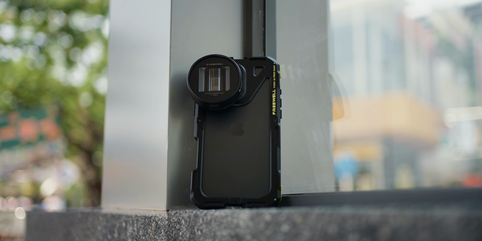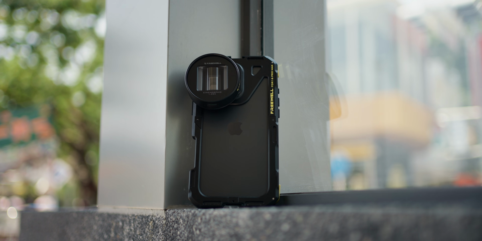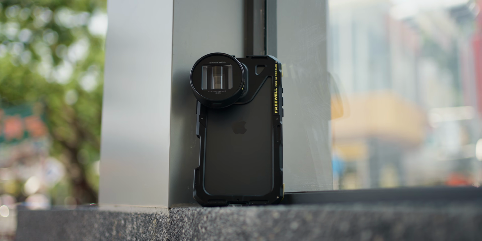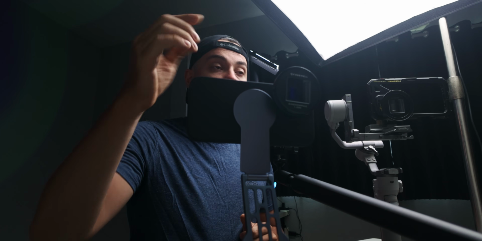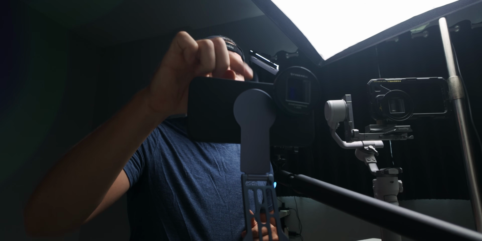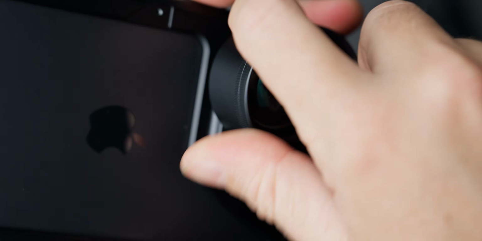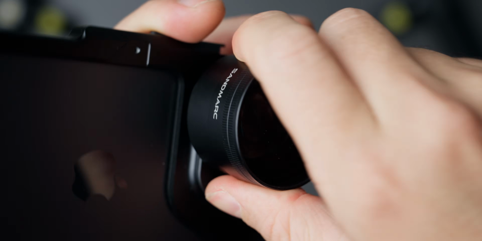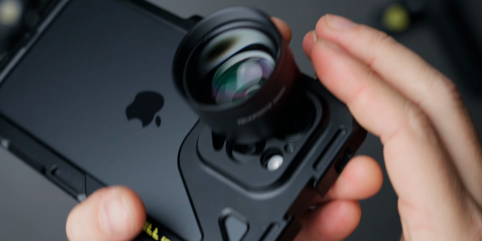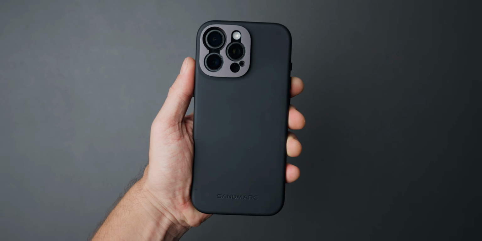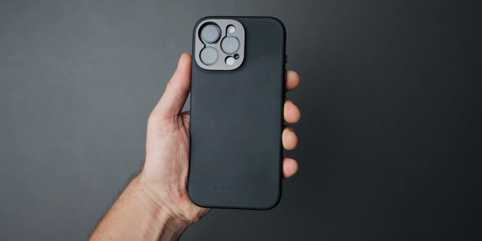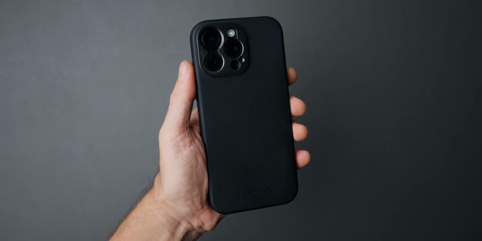For example, this cage is from Freewell and it has a 17mm thread mounting system, which is the one I recommend using, by the way. But this case, for example, is also from Freewell, but it uses a T mounting system, which is proprietary to Freewell. I recommend going with the 17mm thread mounting cases, cages, and lenses because it's more universal, easier to use, and in most cases it's also cheaper than the T-mounting system.